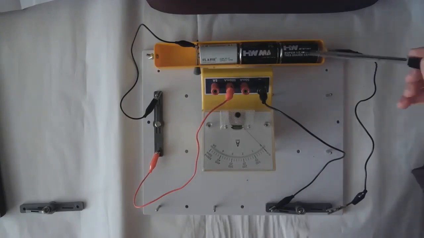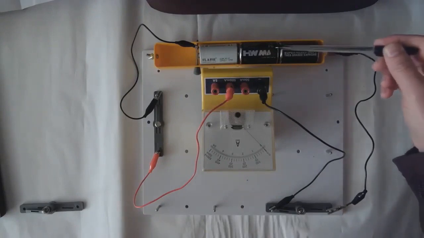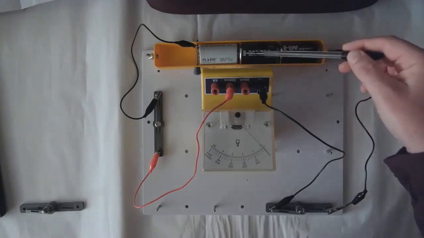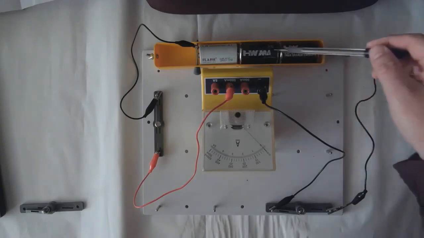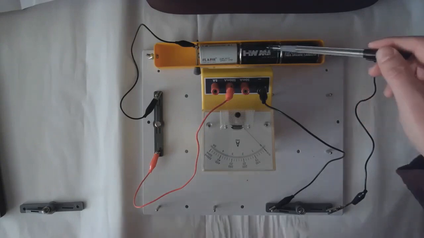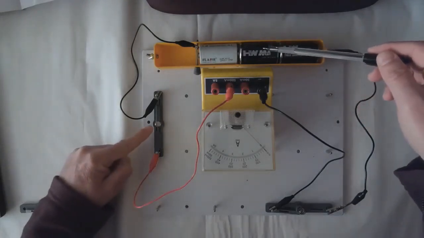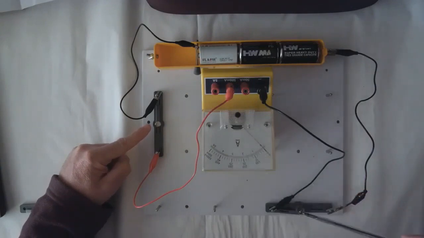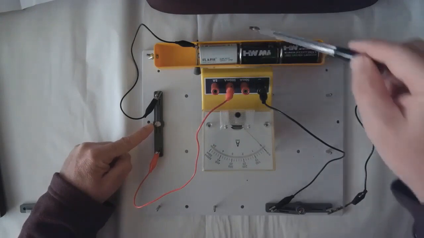When we look at the circuit, you'll see over here we've got 1, 2, 3 cells which are joined together forming a battery, and it is in series. Here we have got a switch, here we've got our ammeter, and then here we've got one bulb. So if I was to press the switch, what will happen?